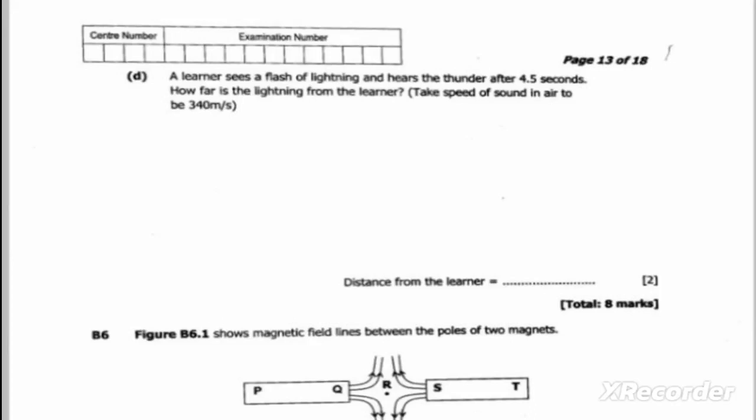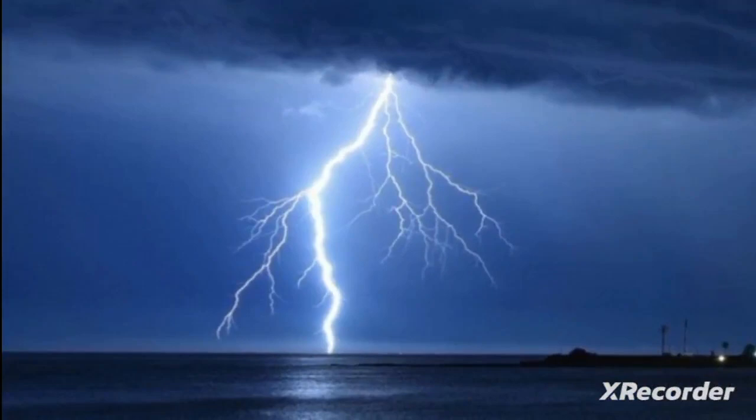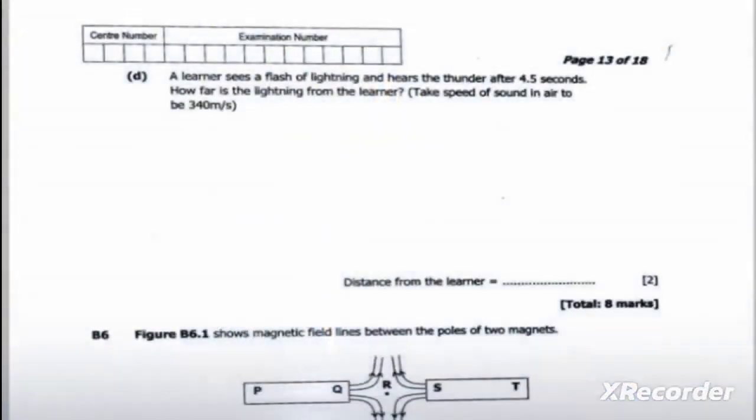Question 5D, the question reads, a learner sees a flash of lightning and hears the thunder after 4.5 seconds. How far is the lightning from the learner? Take speed of sound in air to be 340 meters per second. So the first thing we are going to come up with is the speed formula.